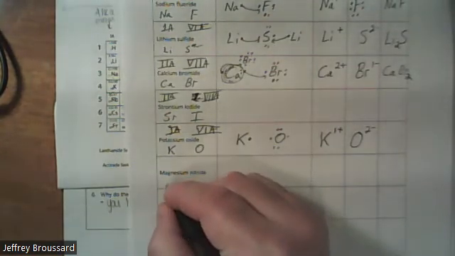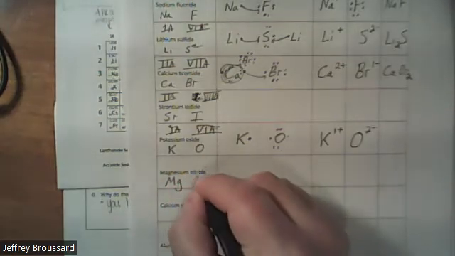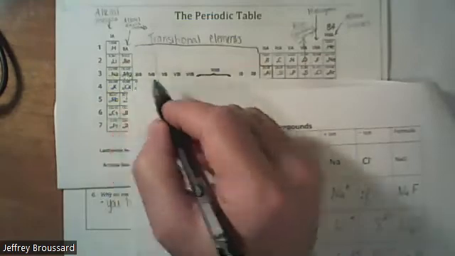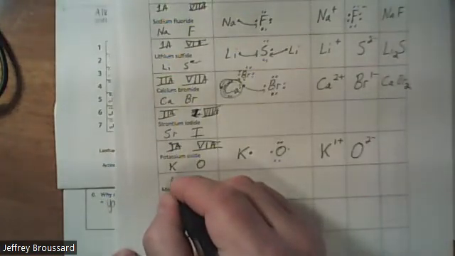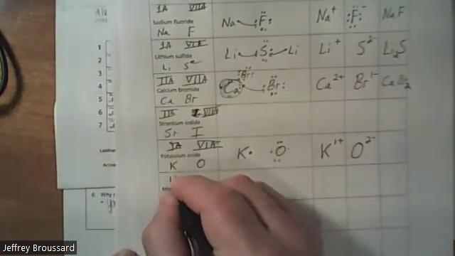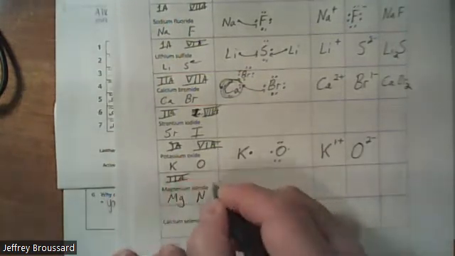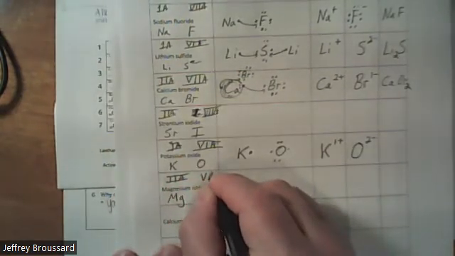instructional purposes. So we have magnesium and we have nitrogen. Magnesium is in group 2A and nitrogen is in group 5A. Okay. Magnesium's in group 2A. That's 2A. And nitrogen's in group 5A.